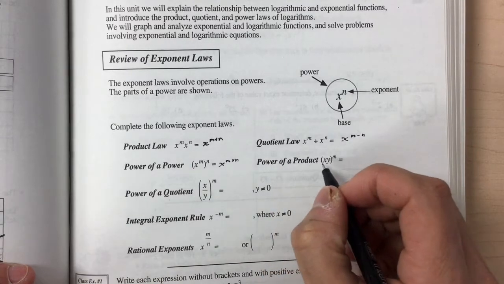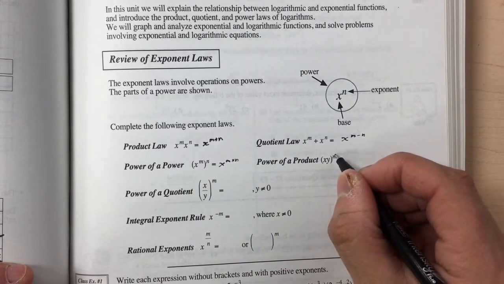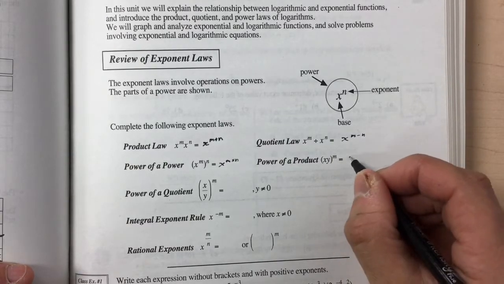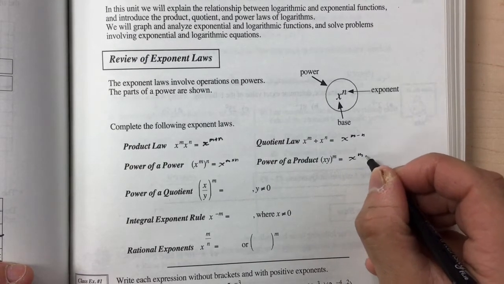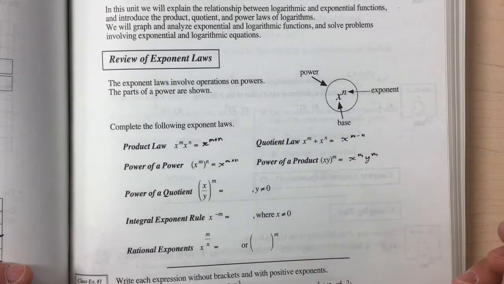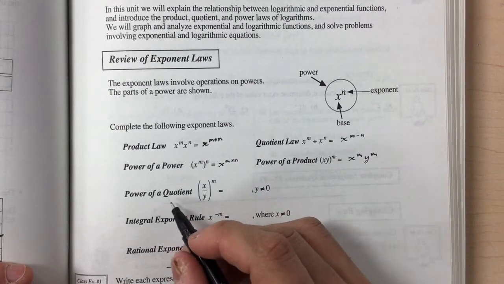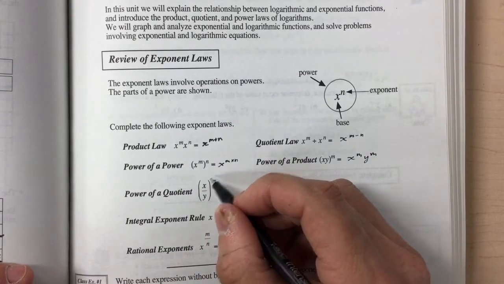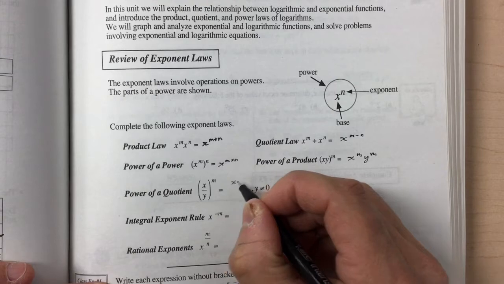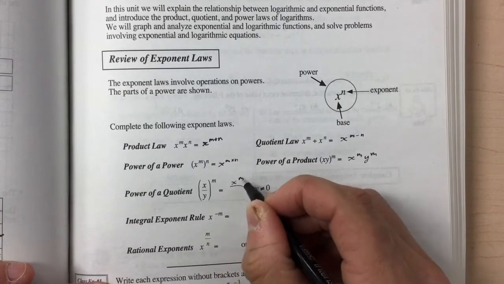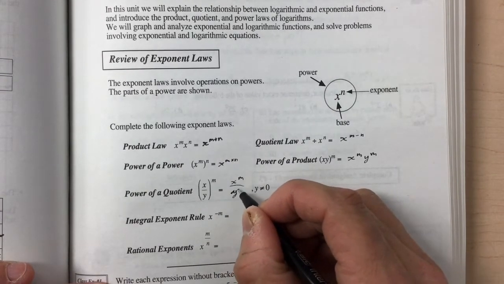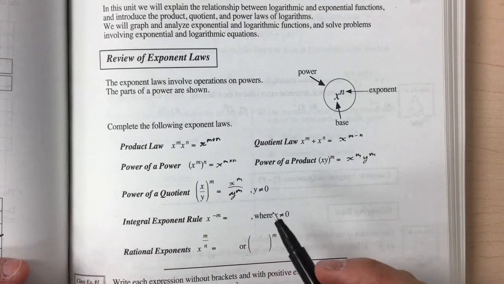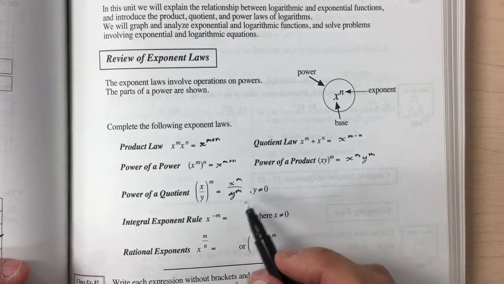With the power of a product law, we need to distribute my exponent into two different bases. So this would be x to the power of m times y to the power of m. Our power of a quotient law is very similar. Again, I'll be distributing my exponent into my bases. However, it's a quotient, so this would become x to the power of m divided by y to the power of m, where y cannot equal 0 because then we'll have a divide by 0 error.